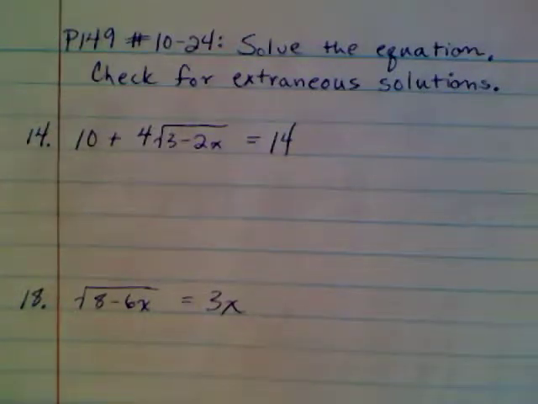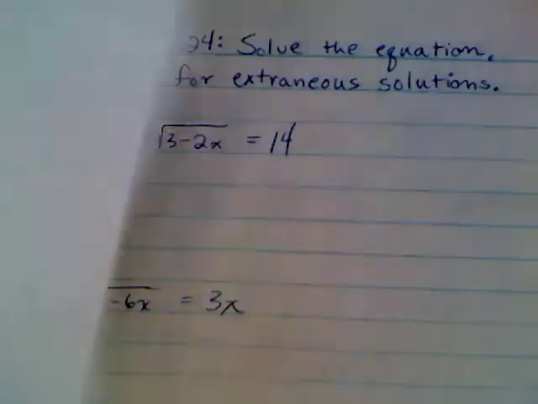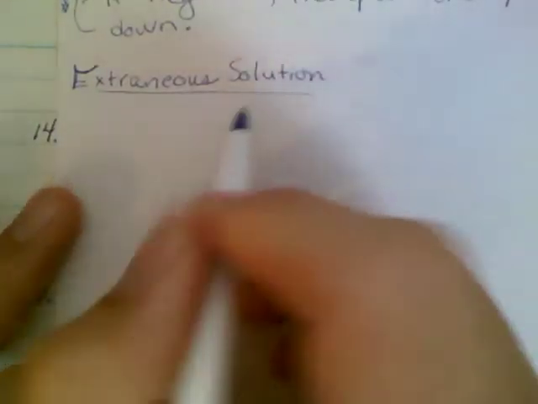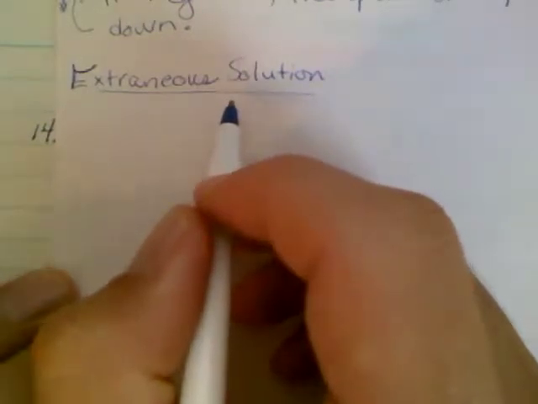Alright, so page 149, numbers 10 through 24, says solve the equation and check for extraneous solution. First off, I do want to talk to you about what is an extraneous solution. And an extraneous solution is basically an extra solution. It does not count as one of your solutions to your equation.